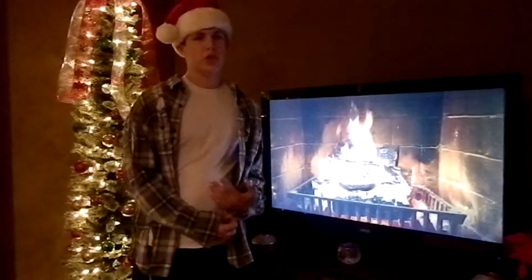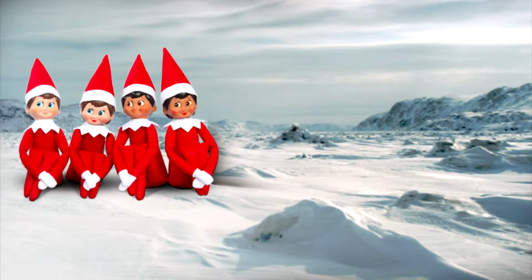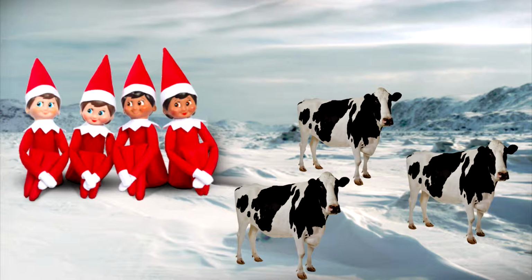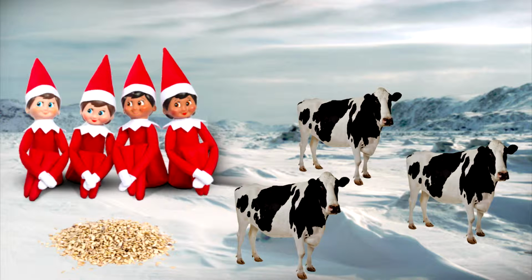There are other density-dependent limiting factors, such as competition. If there's another species in that area competing for the food, let's say there are elves living in the North Pole with those reindeer, and they both eat magical reindeer seeds, then obviously there's going to be competition, and that would depend on the density of the population of reindeer.